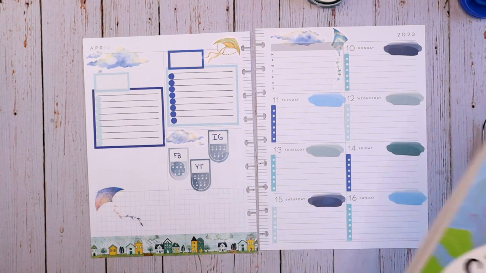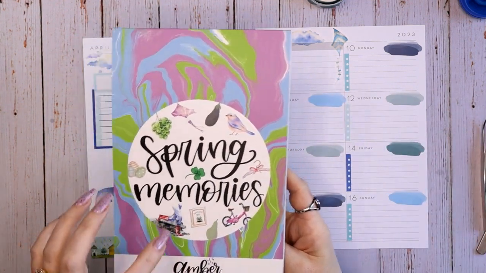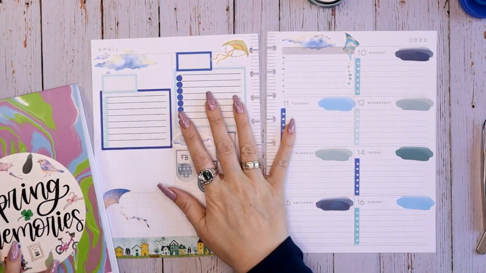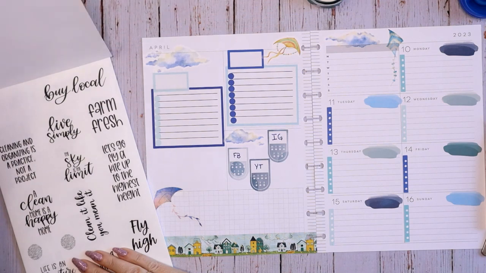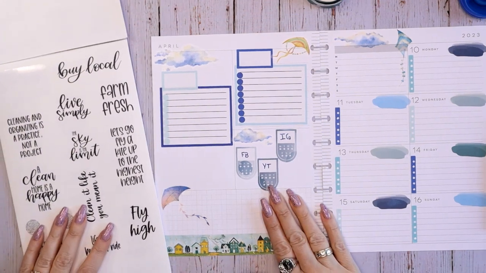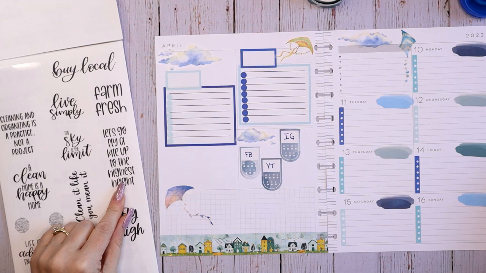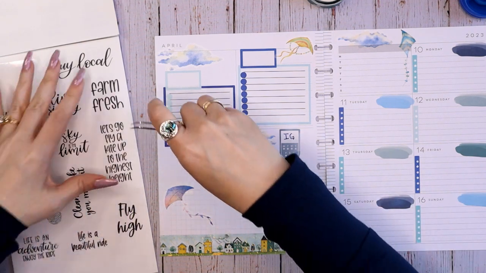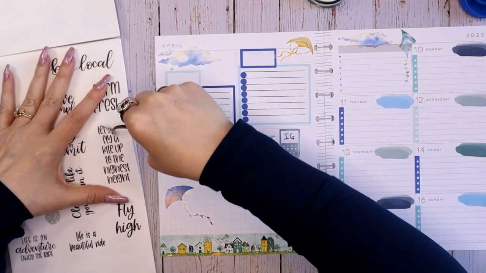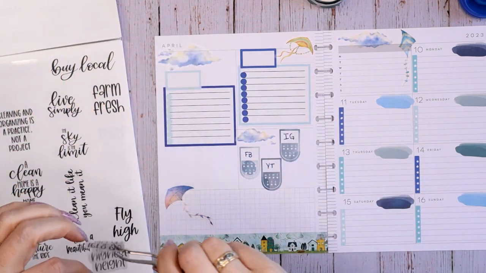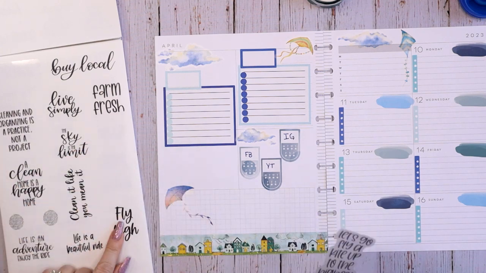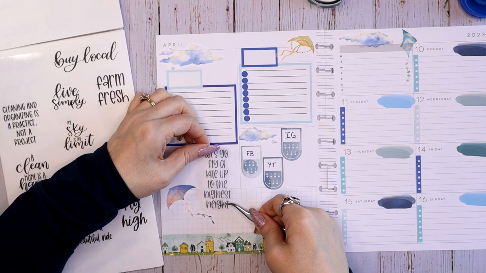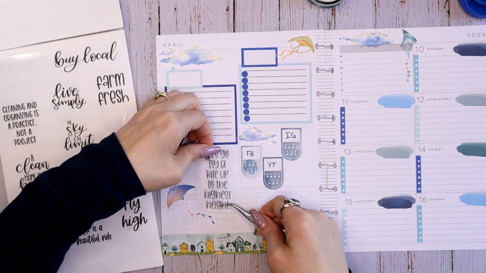So back in this same sticker book, Spring Memories, there are usually quotes that match the different pages of stickers. Yes, there are kite flying things in the back here. And this one, let's go fly a kite up to the highest height. I want that one, and I feel like it's going to fit right here. There are a few, like a bucket list sticker that says something about go fly a kite, fly high, the sky's the limit. All of those could work. But I want this one right here next to this kite.